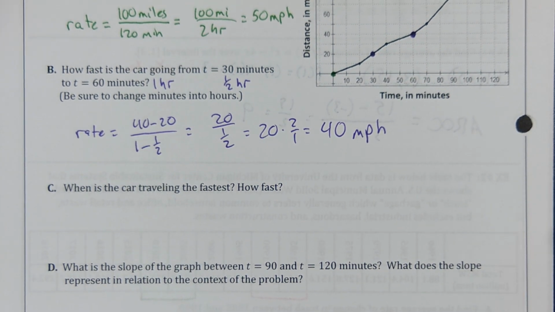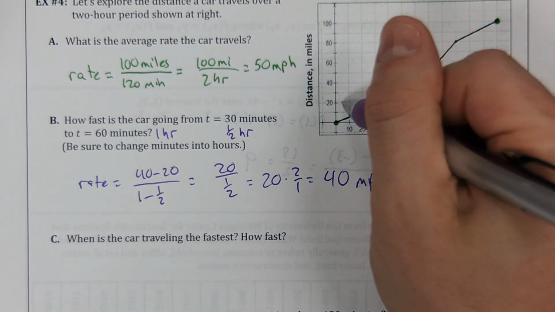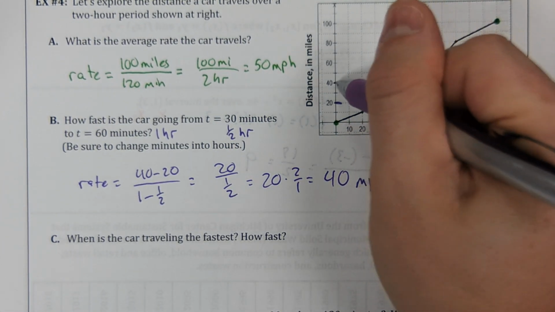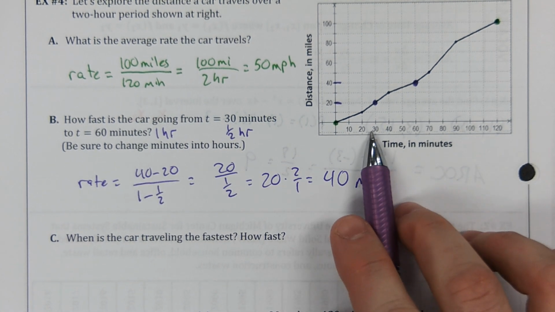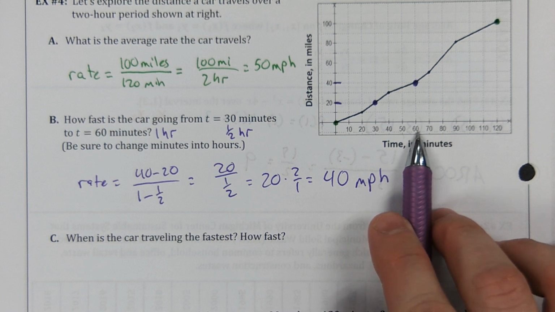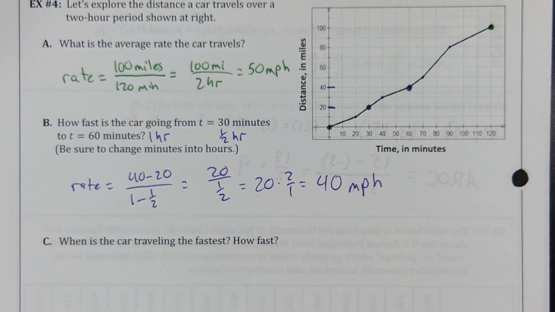Yes, sir. Those are the y values, right there. Yeah, that's 30 minutes to 60 minutes. And these are the distances associated with the 30 and 60 minutes. You got our inputs and outputs mixed up, huh?